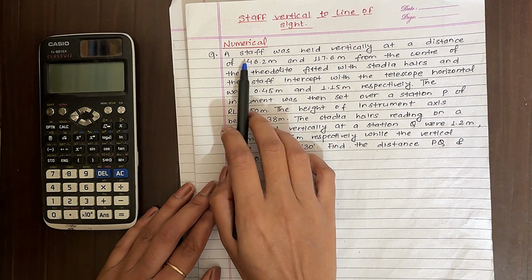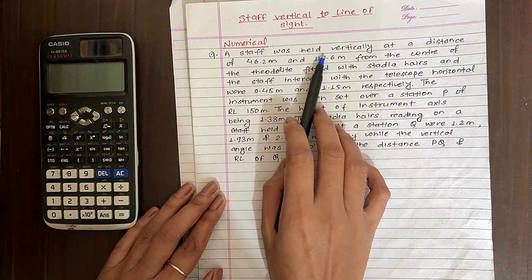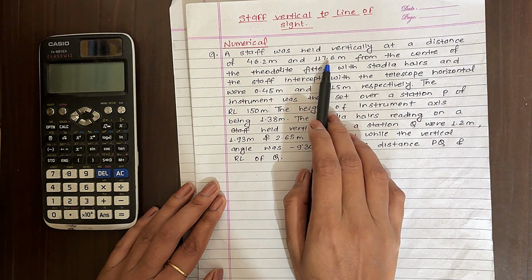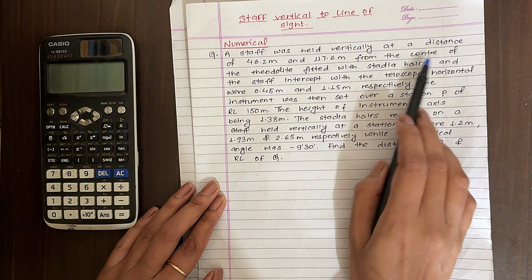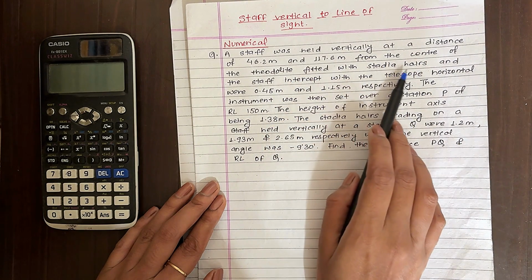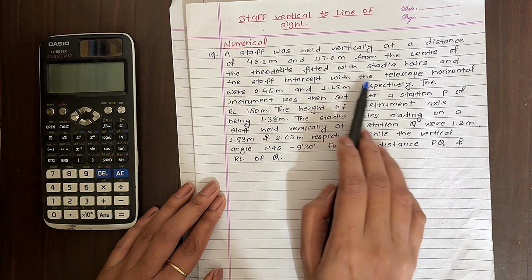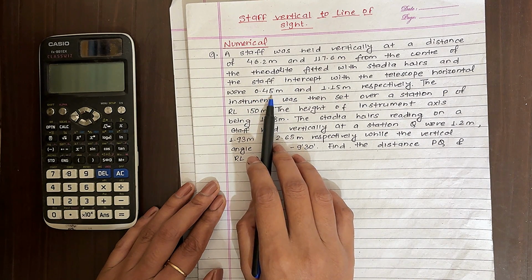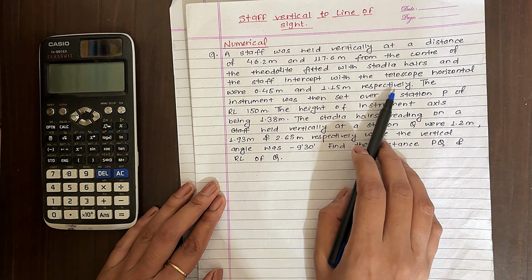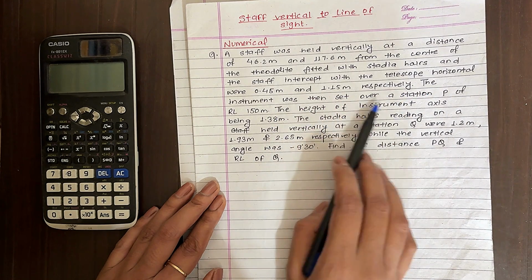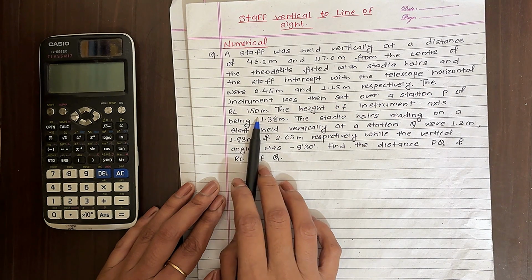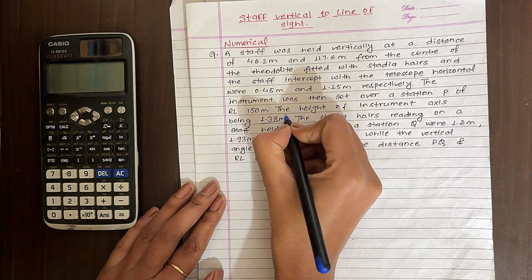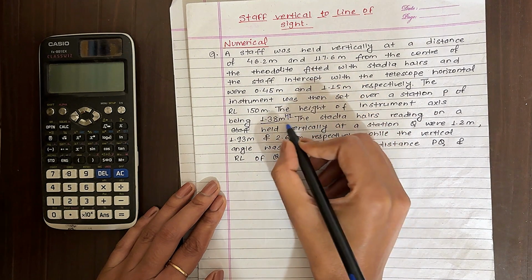The given numerical here is: a staff was held vertically at distances of 46.2 meter and 117.6 meter from the center of a theodolite fitted with stadia hairs, and the staff intercepts with the telescope horizontal were 0.45 meter and 1.15 meter respectively. The instrument was then set over a station P of RL 150 meter. The height of the instrument axis, this is HI, is 1.38 meter.